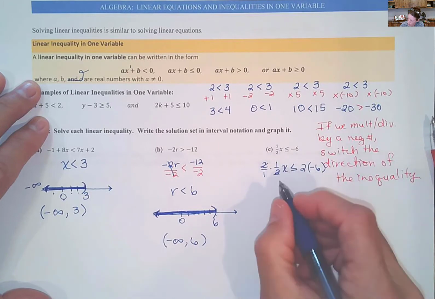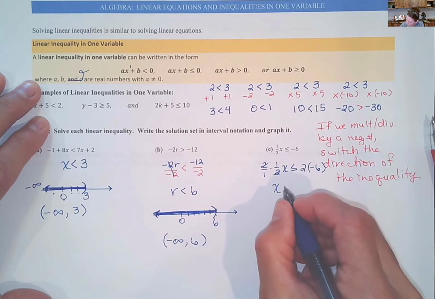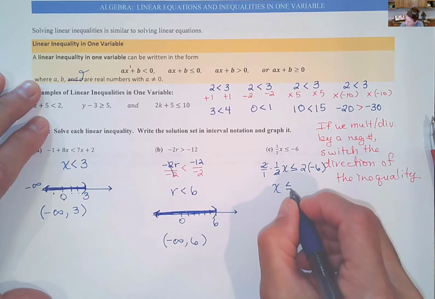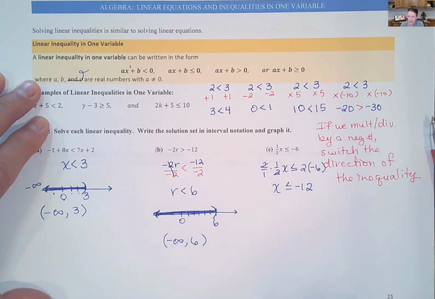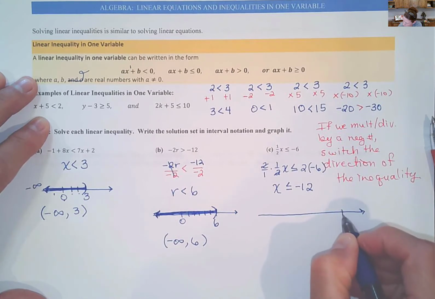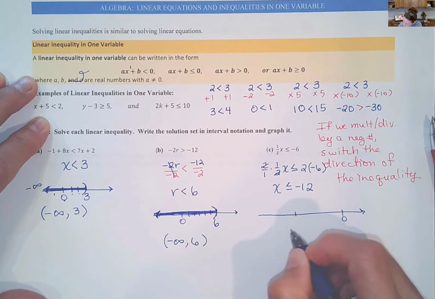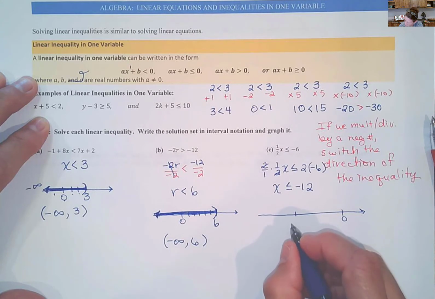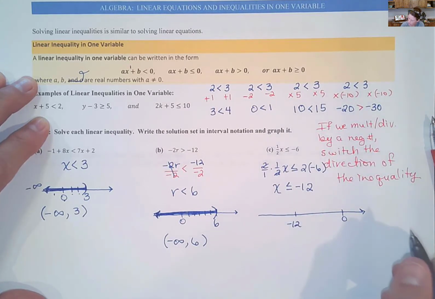Half times 2 is 1. We're multiplying reciprocals there. So 1x is less than or equal to negative 12. As we graph, it's going to come a distance to the left of 0. And let's call this negative 12.